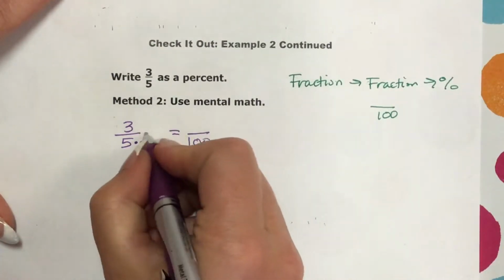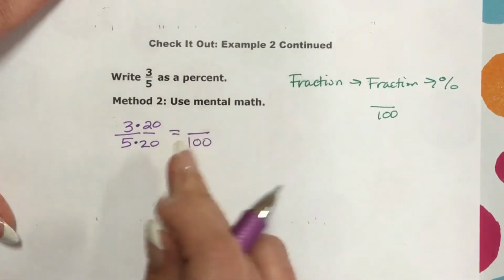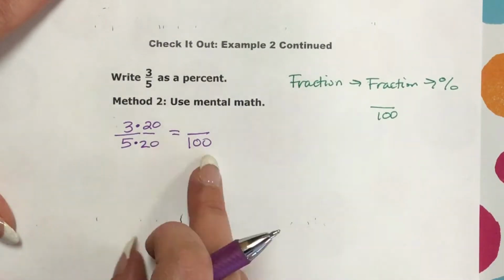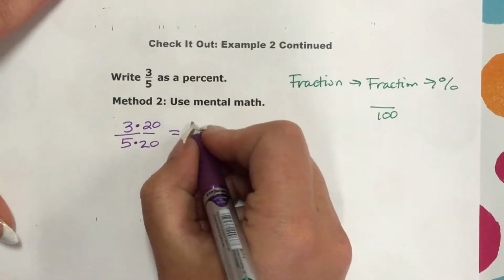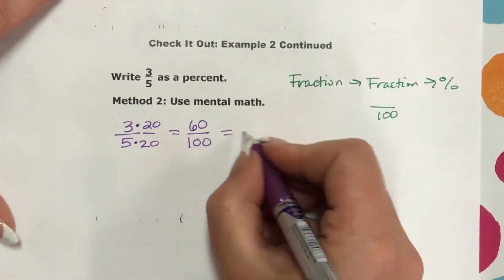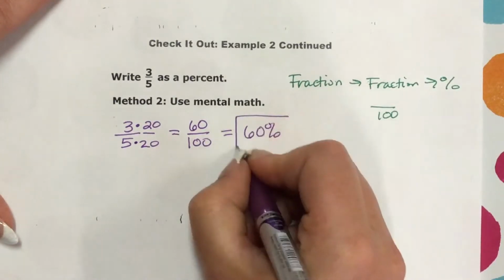So whatever I multiply the bottom by, I have to multiply the top by, the same thing to the top. So 5 times 20 is 100. 3 times 20 is 60. So I end up with 60 over 100, which is the same thing as 60%.